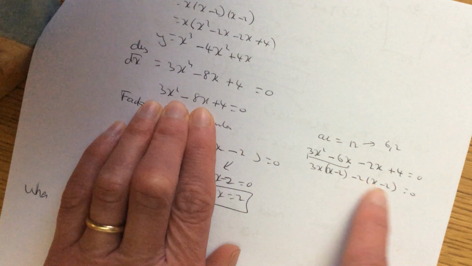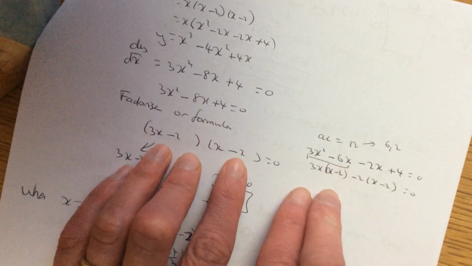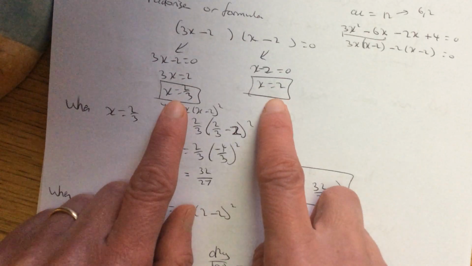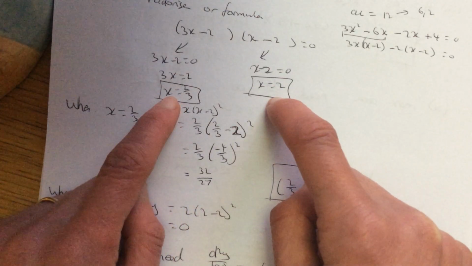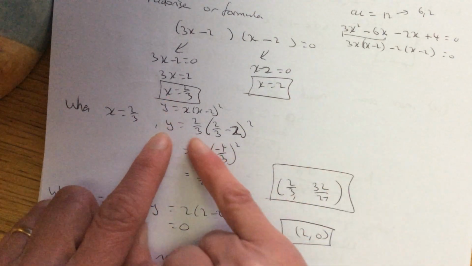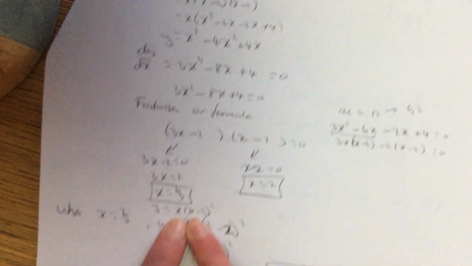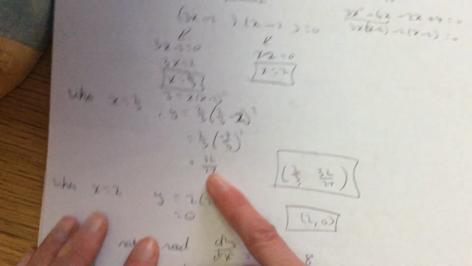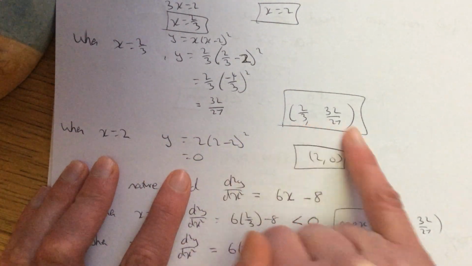Factorise the first two, factorise the next two, and pull out that bracket. So it's x minus 2, 3x minus 2. Put each bit equals 0, get the x. Now remember a turning point? You've got the x, you need to work out the y. Here's my y equation. Or you could use that one if you want, it doesn't matter, any y equation. Put your x in, and then put your other x in, and that's your points.